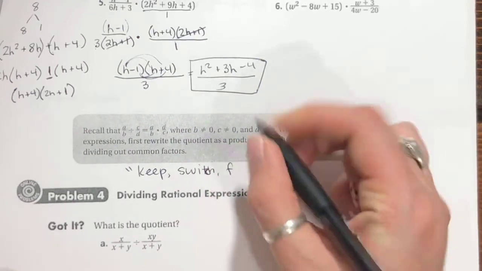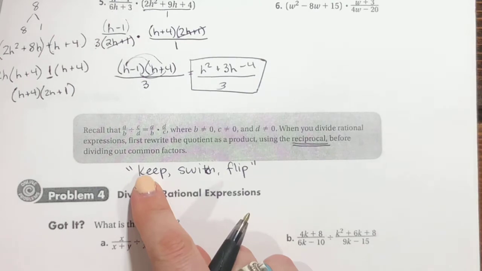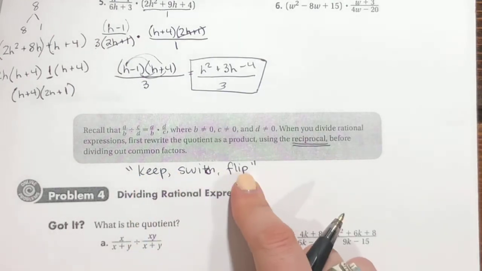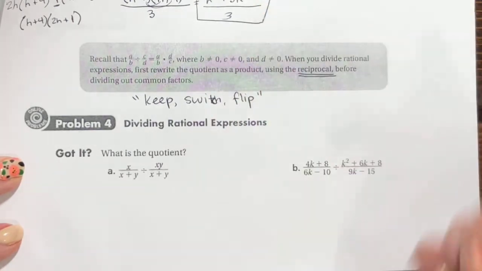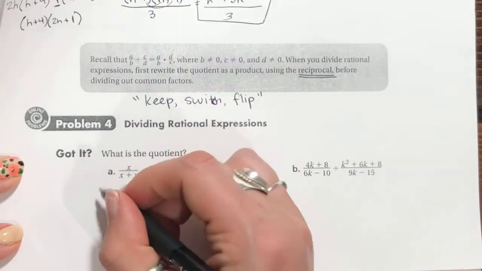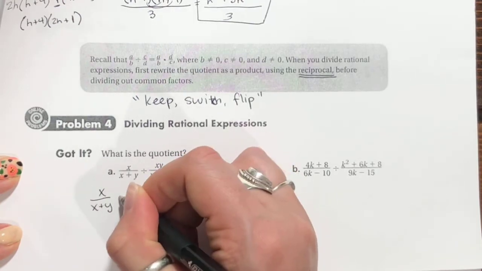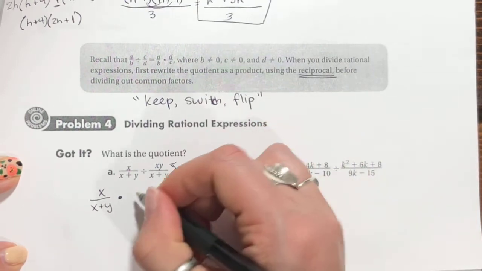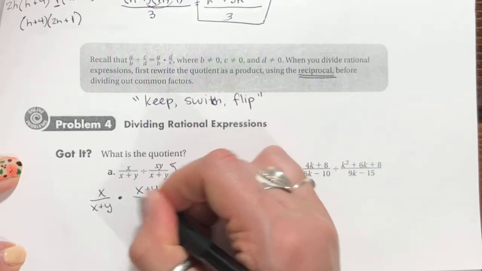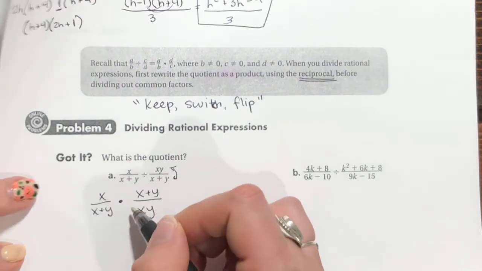So keep, switch, flip. You keep the first fraction, switch it to a multiply, and flip it to the reciprocal. And then it just turns into a multiply problem, which we've been doing. So we're going to keep the first fraction, x over x plus y, change it or switch it to a multiply, and then you're going to flip this guy upside down so that the x plus y goes on the top and the xy goes on the bottom. And then if you could, you would reduce. All of these are actually already reduced.